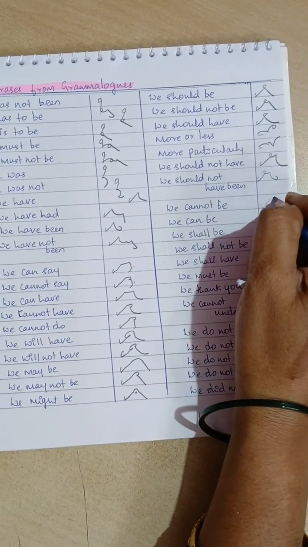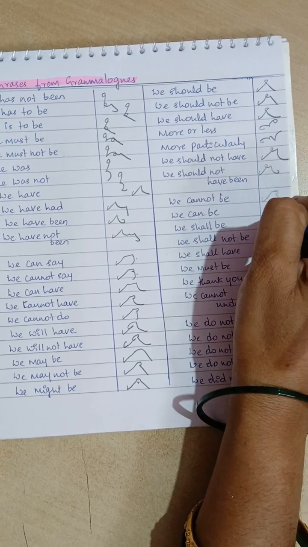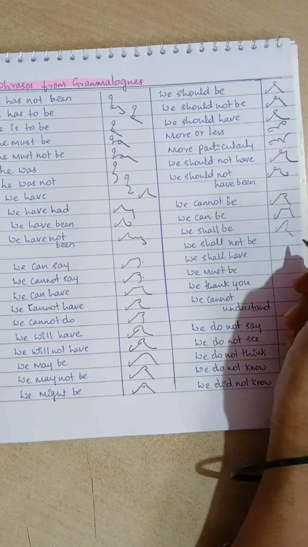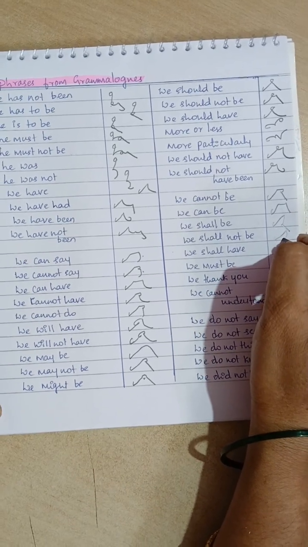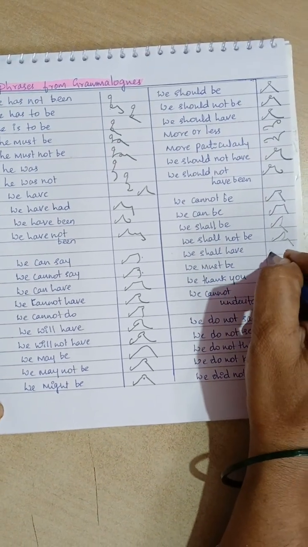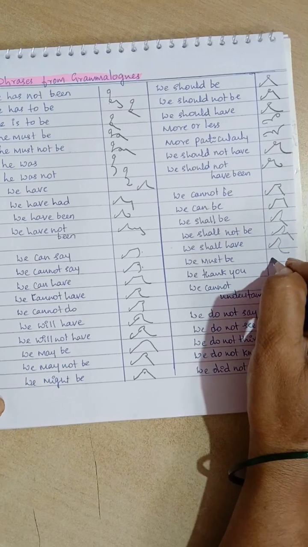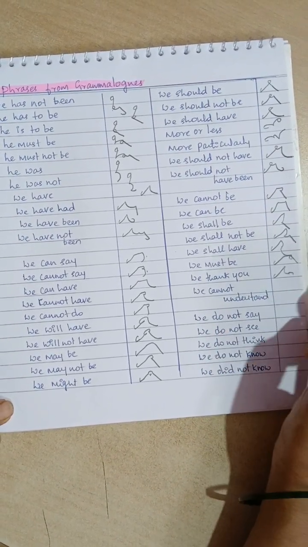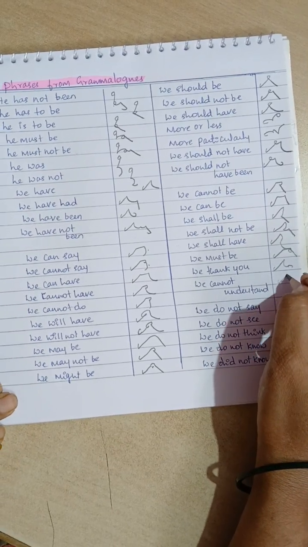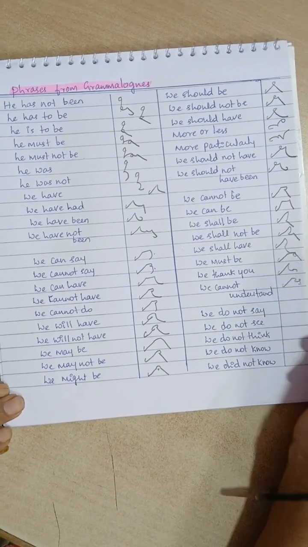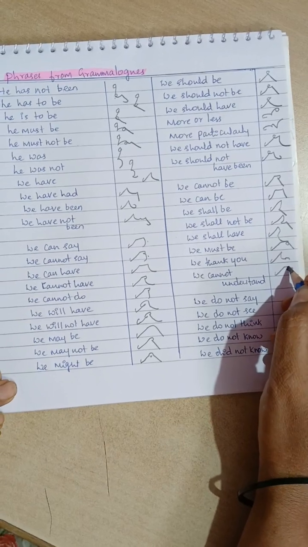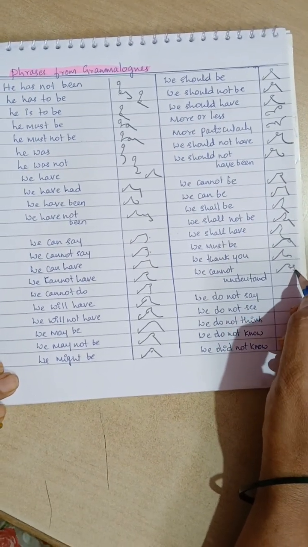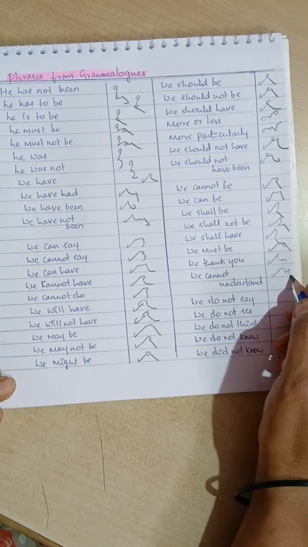We cannot be. K is halt for T sound, N hook and B. We can be. We shall be. We shall not be. We shall have. We must be. We thank you. We cannot understand. Here K is halt for T sound, N hook, then N is halt for D sound, circle S. Again T is halt for D sound with N hook.